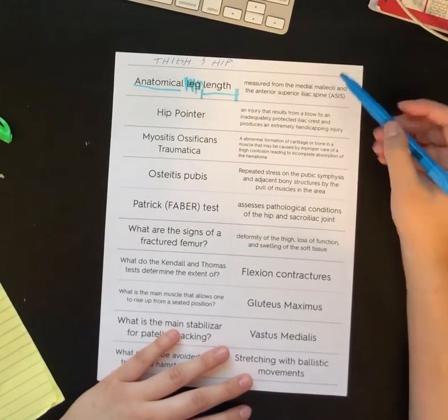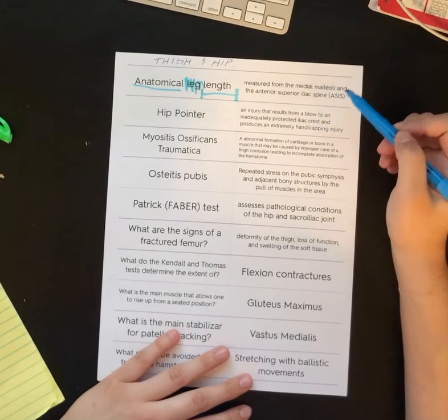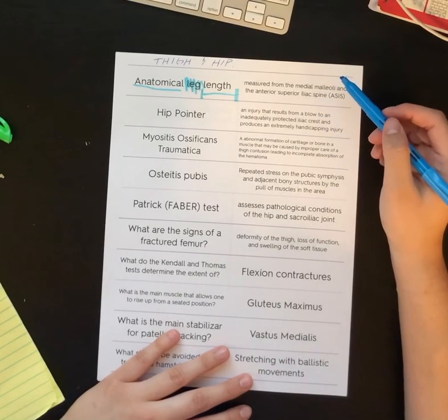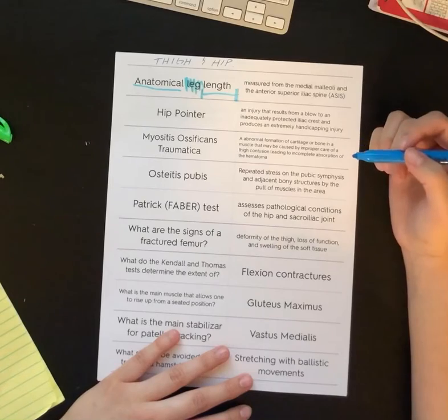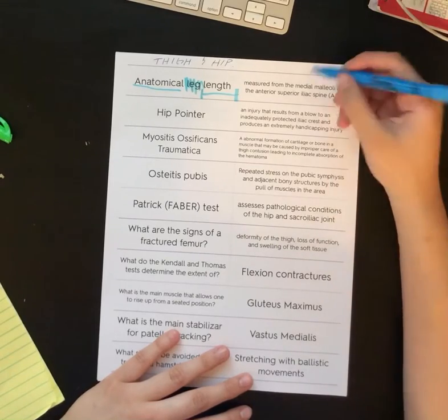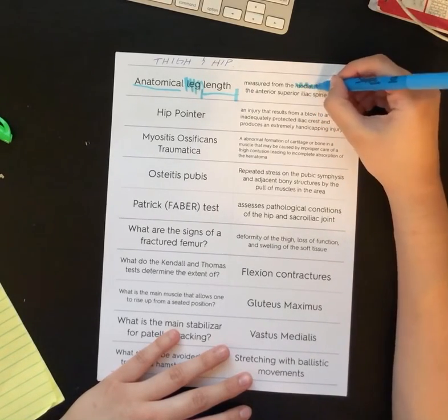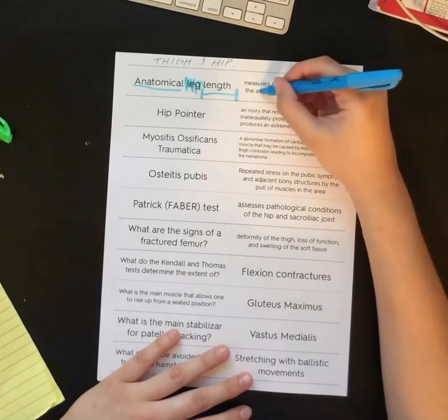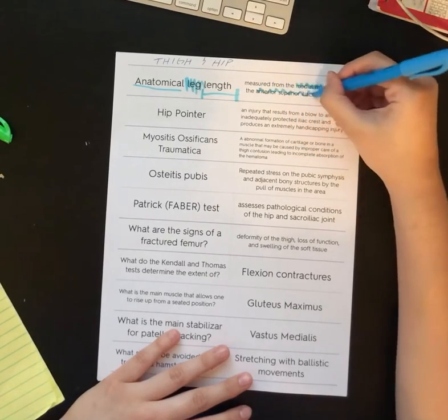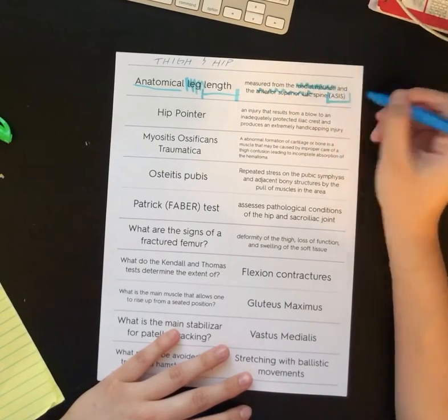Measured from the medial malleoli and the anterior superior iliac spine. So off the bat, you're going to have to think of the length of the leg. Where are you measuring from? You're going to measure from the medial malleoli and the anterior superior iliac. ASIS, yeah, it's going to be labeled under ASIS.